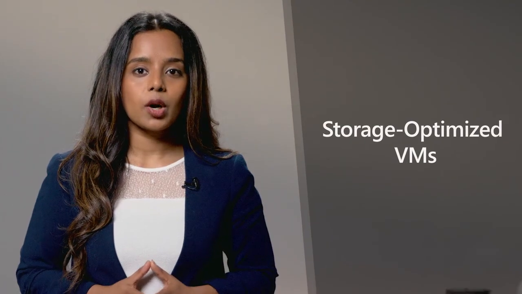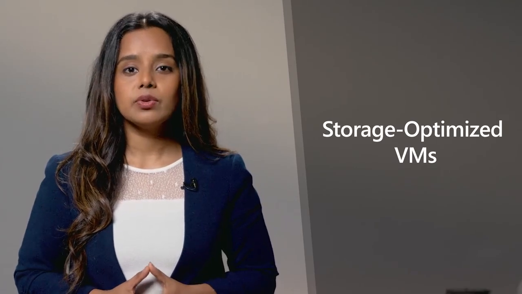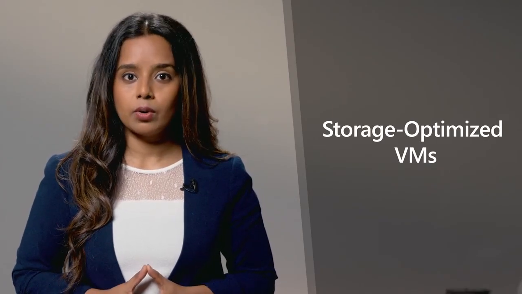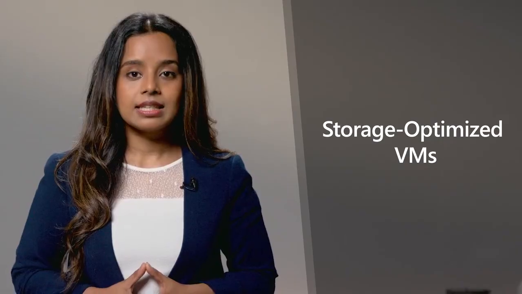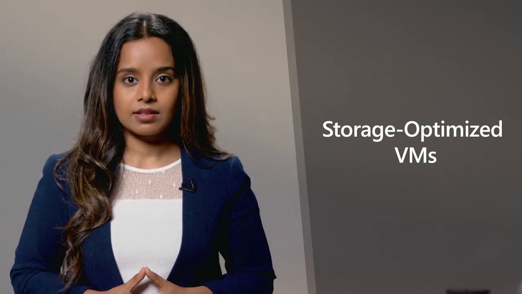Next are storage-optimized VMs. Imagine you need high disk throughput and I/O, such as for big data, SQL, and NoSQL databases. The LSV2 series VMs are designed for these needs.